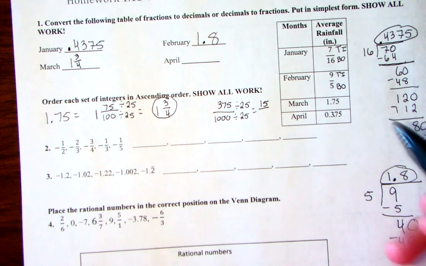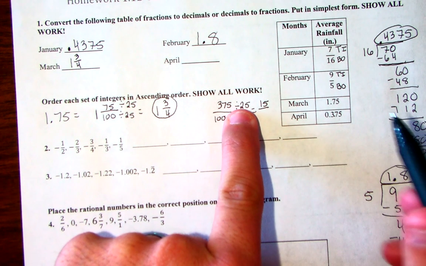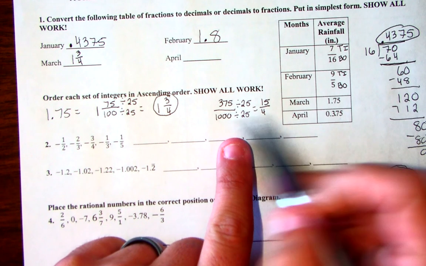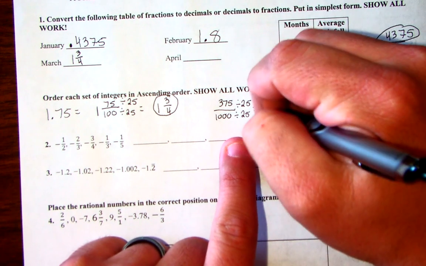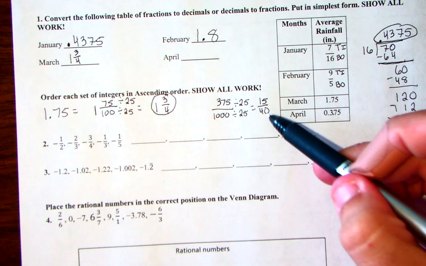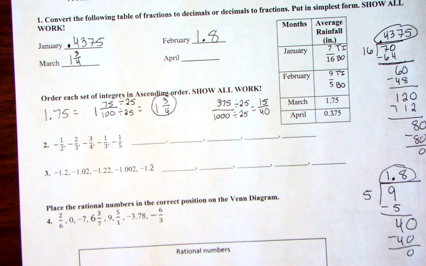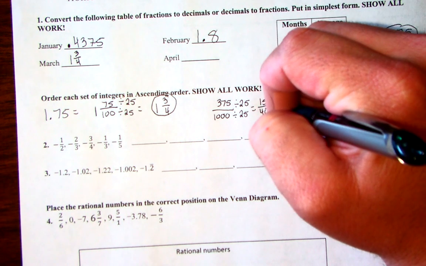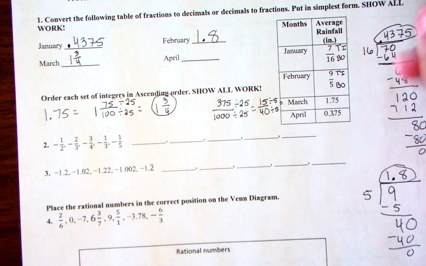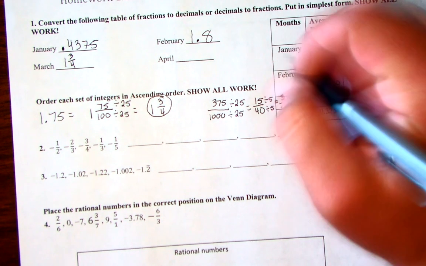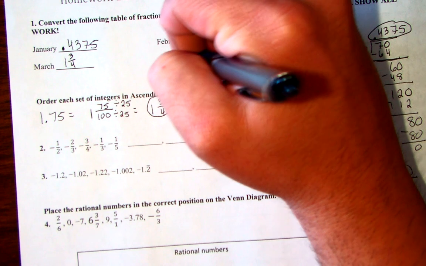How many quarters to give you $1? You're going to say 4. But then I still have that extra 0. Put it back there. I'm still not done because 15 over 40 can still be simplified. Notice it ends in a 5 and a 0, so they are both divisible by 5. 15 divided by 5 is 3. 40 divided by 5 is 8. And there's your answer for that one.